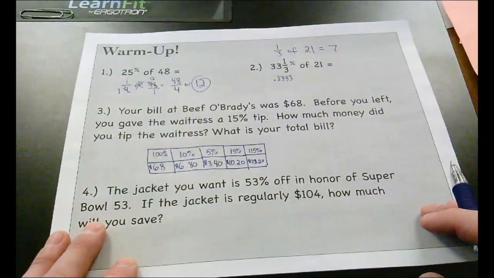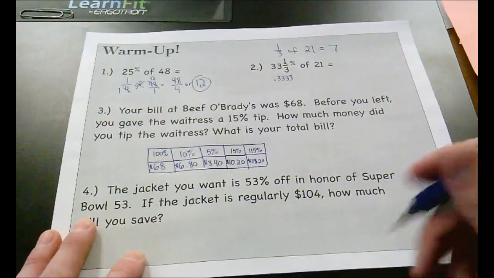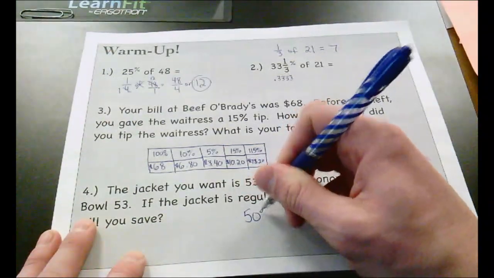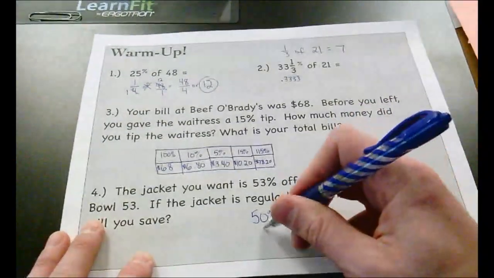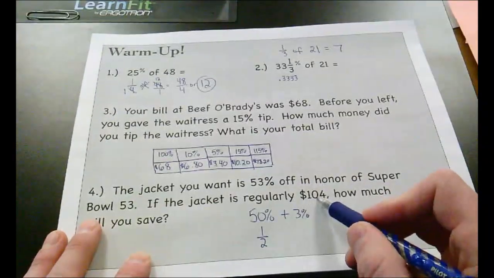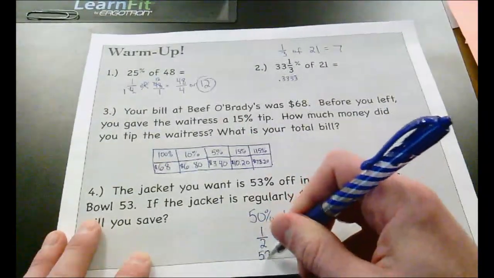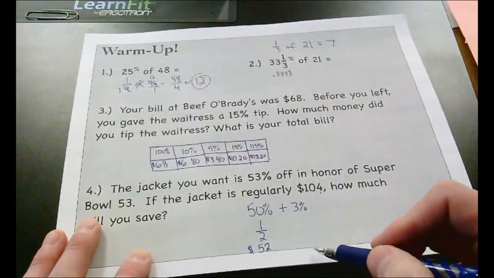Because it says the jacket you want is 53% off in honor of Super Bowl 53. If the jacket is regularly $104, how much will you save? Well, 50% plus 3%, we should be able to quickly understand that 50% is half off. Well, if it's half, you'd be saving $52, because half of 104 is $52.